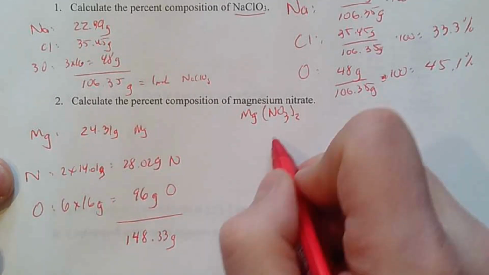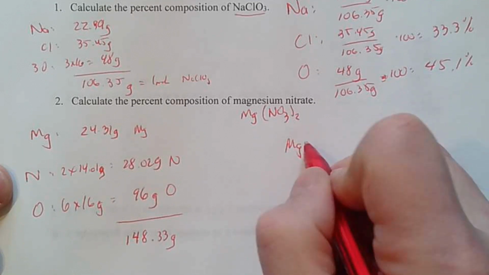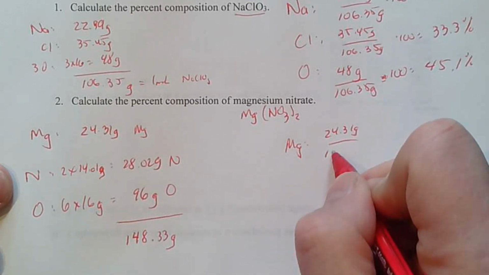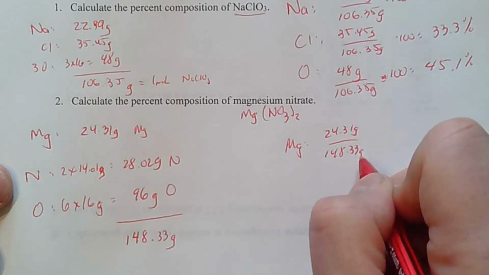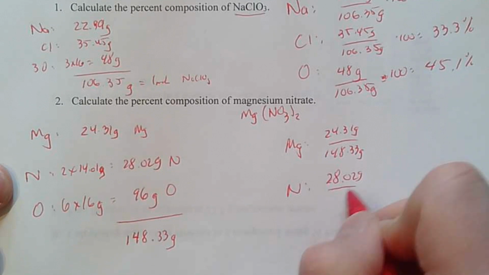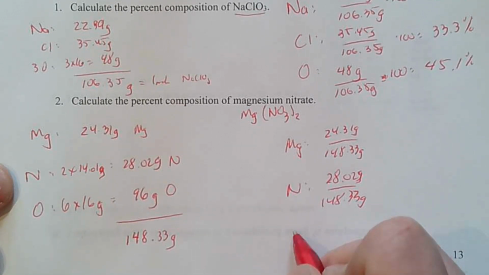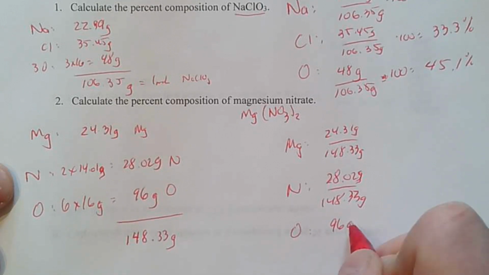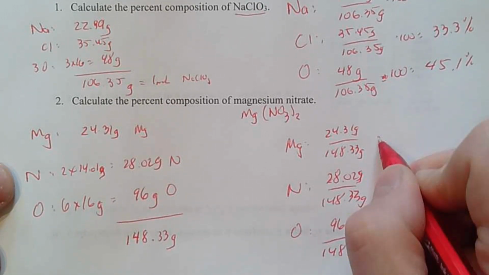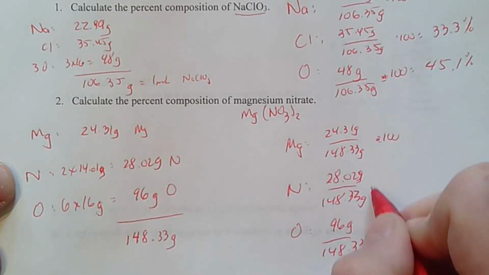Total mass, and now we do the same thing. Magnesium's contribution is 24.31 grams divided by 148.33. The nitrogen is the 28.02 grams over the 148.33. And the oxygen is the 96 over the 148.33 grams. And all these things get multiplied by 100.